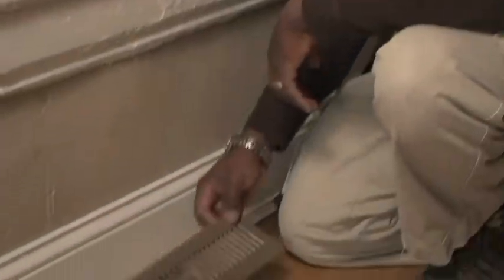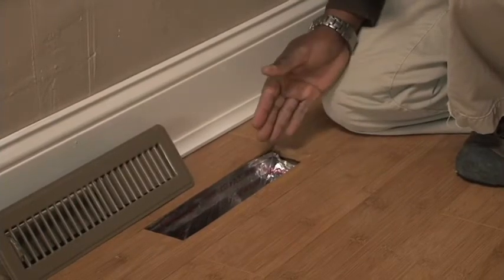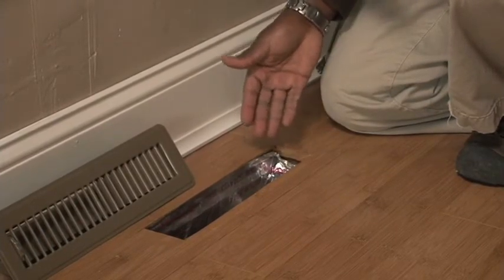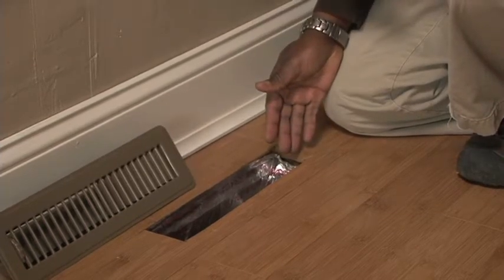We simply take the grating off and look down into the ductwork. When we look down into the ductwork, we want to make sure that we check for debris that may have fallen down in there, foreign objects, as well as checking how well the ductwork attaches to the subfloor. If we don't have a good connection between the ductwork and the subfloor, we can get cold air coming in from an unconditioned space, even bringing unknown contaminants into the house.